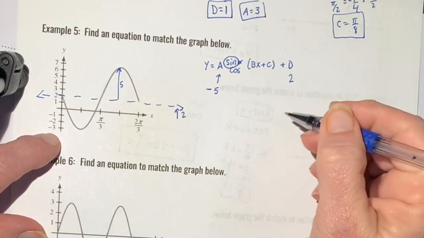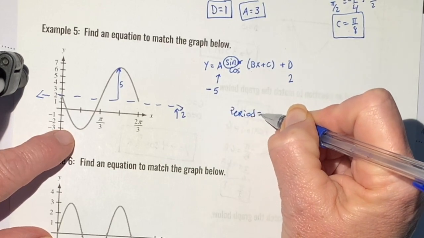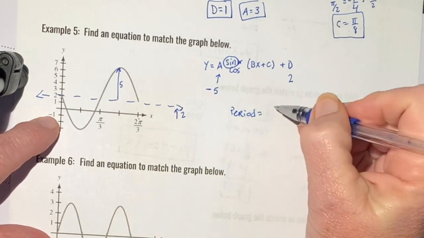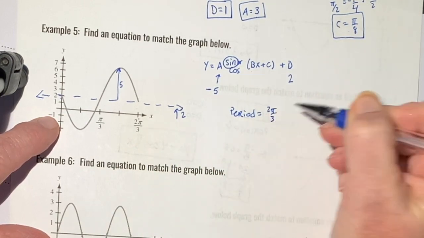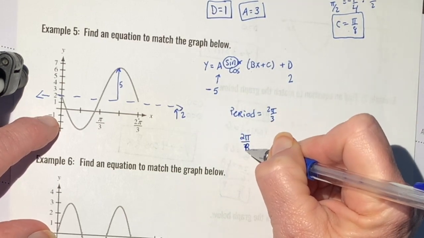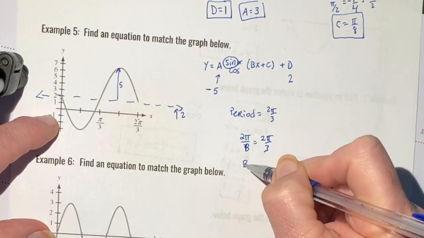Okay, so the period of the graph goes from 0 to 2 pi thirds. So the period is 2 pi thirds. All right, so what then would B be? 2 pi divided by what equals 2 pi thirds? Okay, well, obviously B has to be 3.